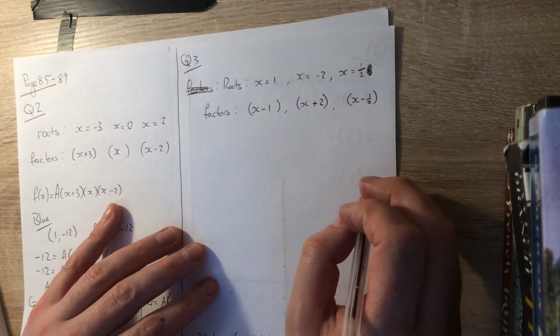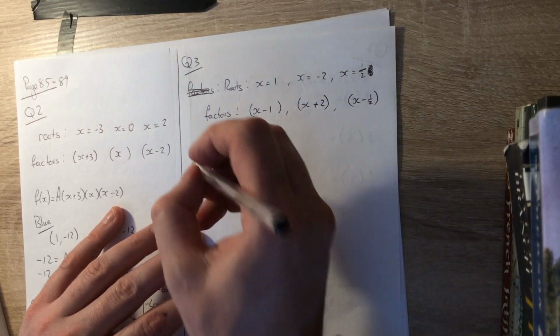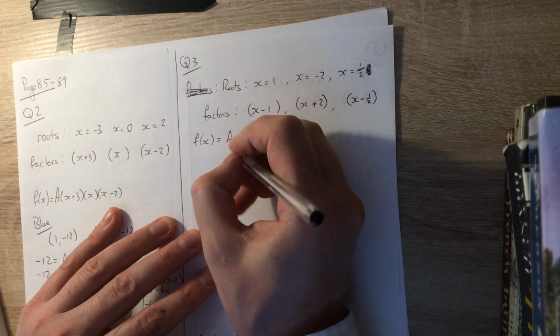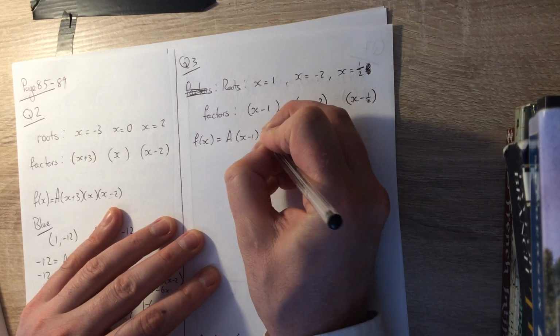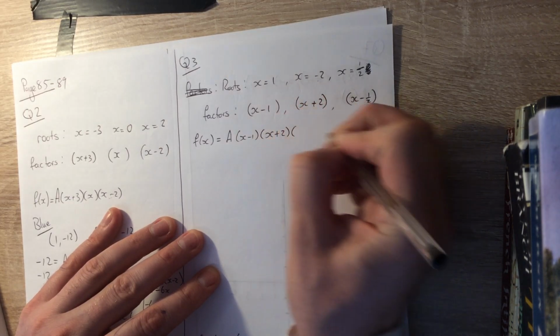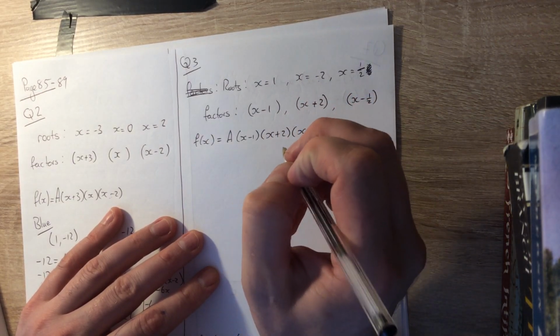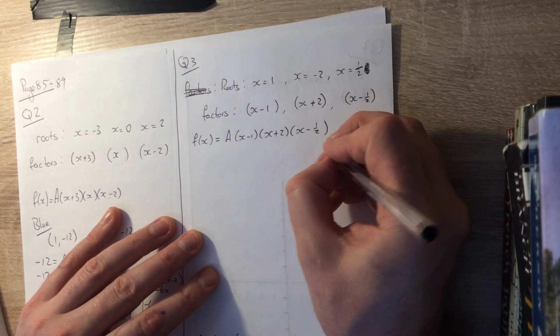Then we can say the function must be a, some constant, times x minus 1 times x plus 2 times x minus a half. We also know the y-intercept is at 0, 6.